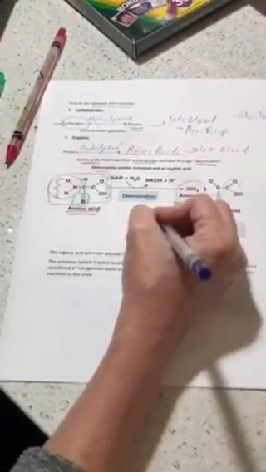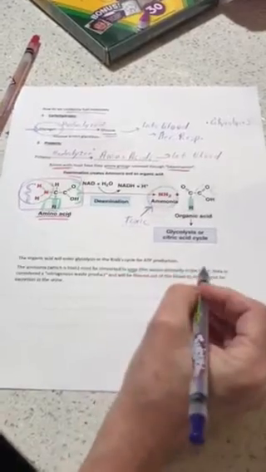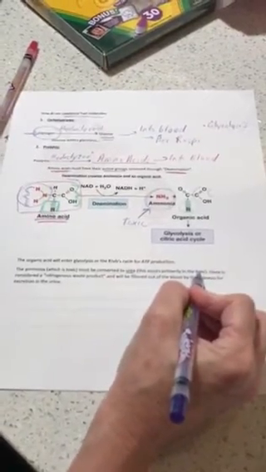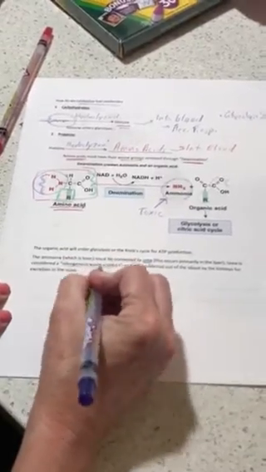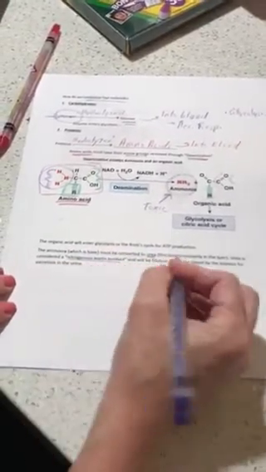The ammonia, which is toxic, so this is a toxic waste product right here, has to be removed. So the ammonia must be converted into urea, and that will primarily occur in the liver. Urea is considered one of our nitrogenous waste products because it does contain nitrogen, and it will be filtered out of the blood by the kidneys for excretion in the urine.